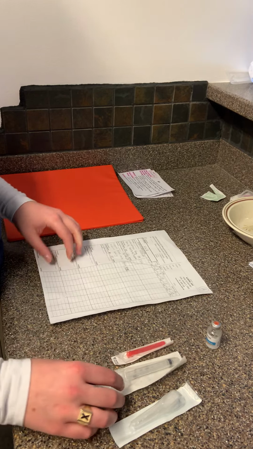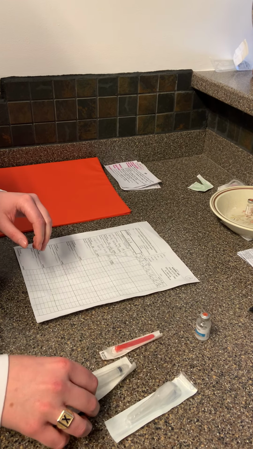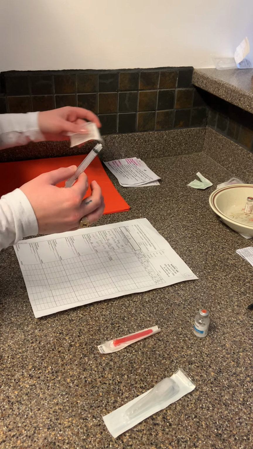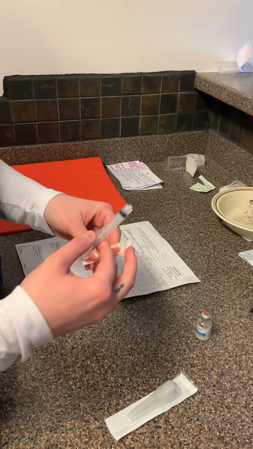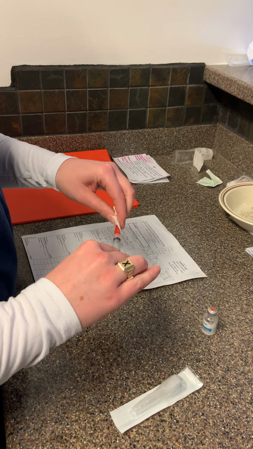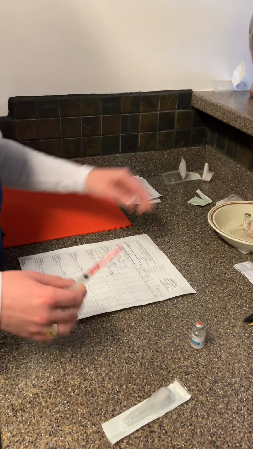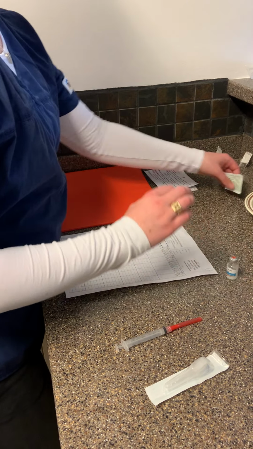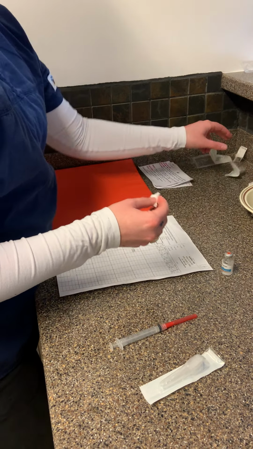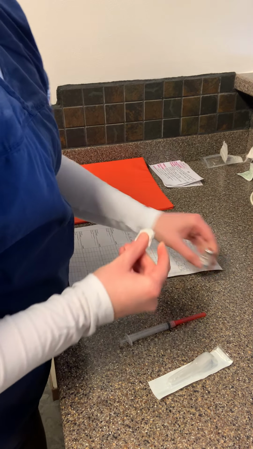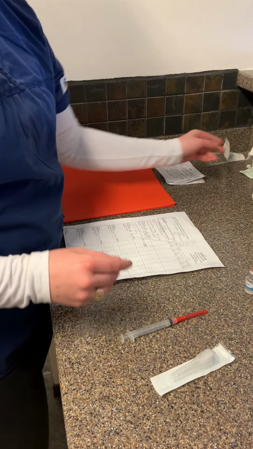Okay, so now I'm going to prepare my syringe here. Throw that in the garbage, and since this is a single dose vial, I will open it and then I will clean it with an alcohol swab for 30 seconds in a circular motion. So that was 30 seconds, throw that in the garbage.